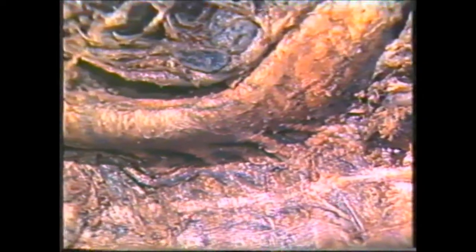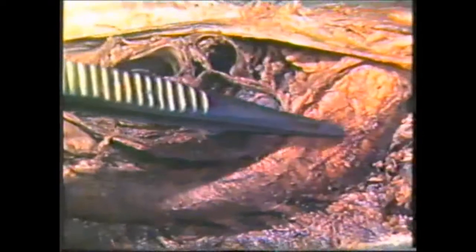On the left side of the arch of the aorta, notice these important structures: the left vagus nerve, the left phrenic nerve, the cervical cardiac nerves, and the left superior intercostal vein.